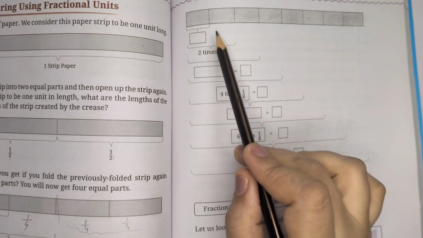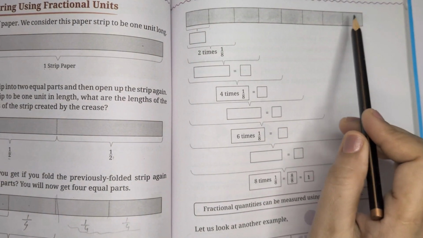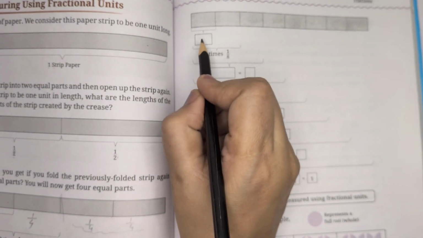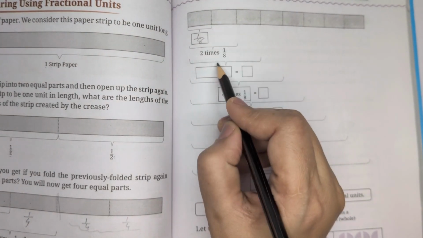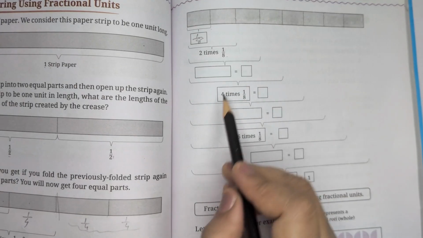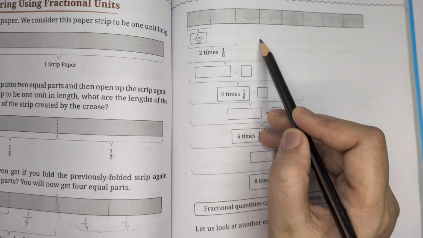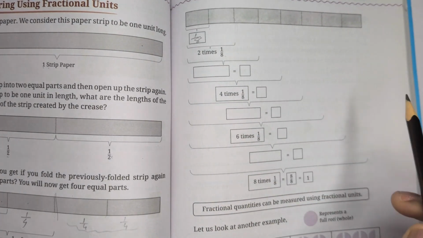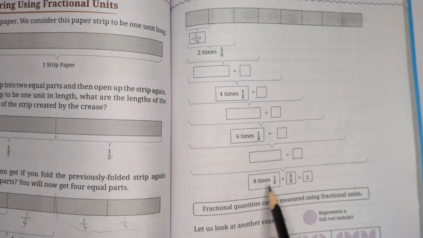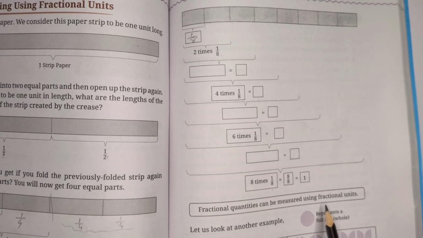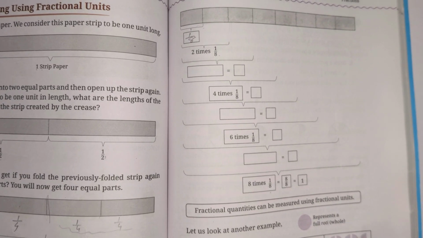Here this strip is divided into 8 equal portions, and one is 1 by 8. Till here is 2 times 1 by 8. Next it is coming till here, 3 times 1 by 8. It goes on like that. The entire strip together is 8 times 1 by 8, which means 8 by 8, the same as the whole strip. So fractional quantities can be measured using fractional units.